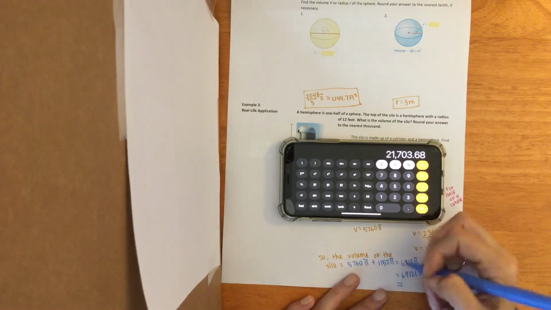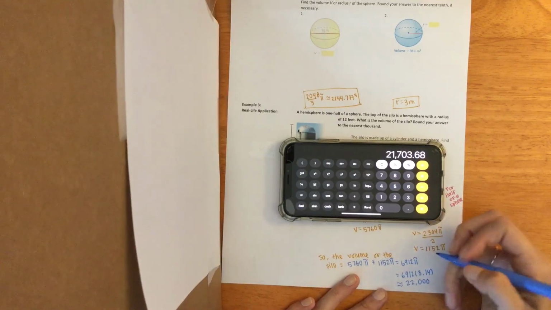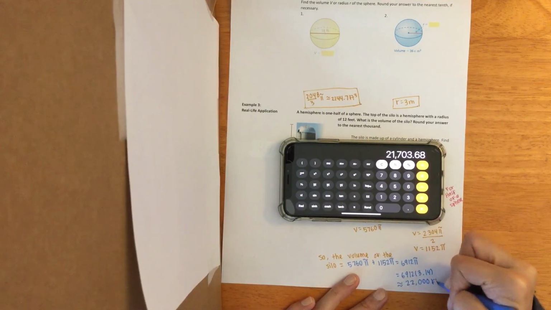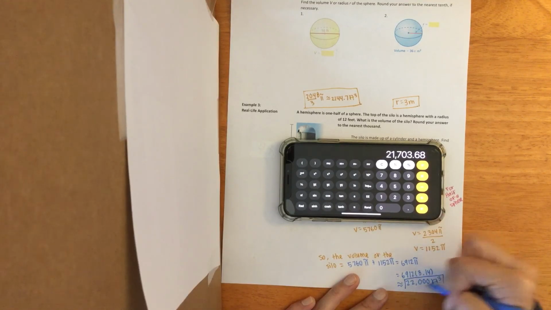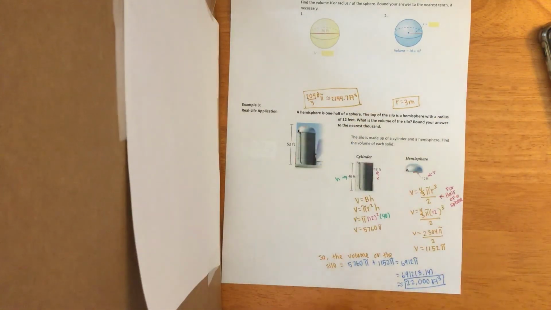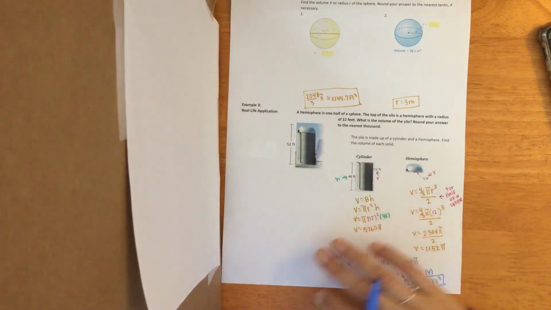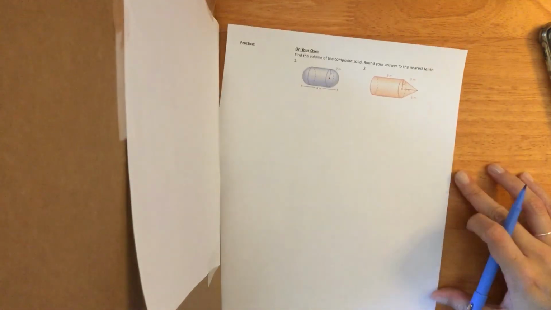So our answer is going to be about 22,000 feet cubed. All right, and that is the volume of our silo. I'm now going to show you the very last thing you need to look at, and it is going to be our practice problems. So I want you to practice finding the volume of these composite figures.